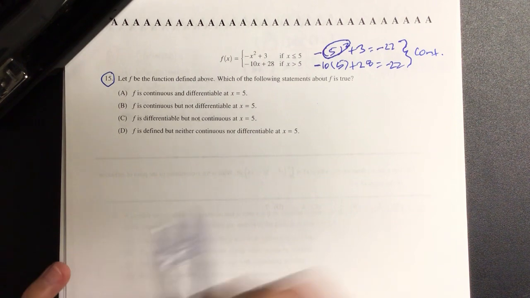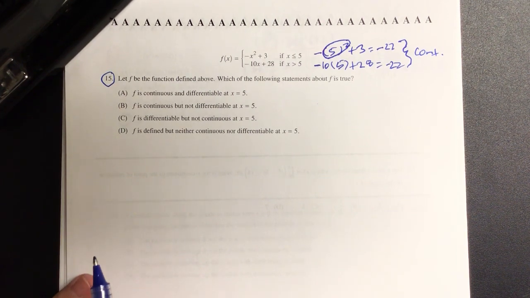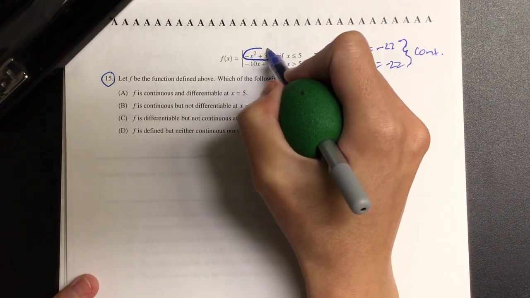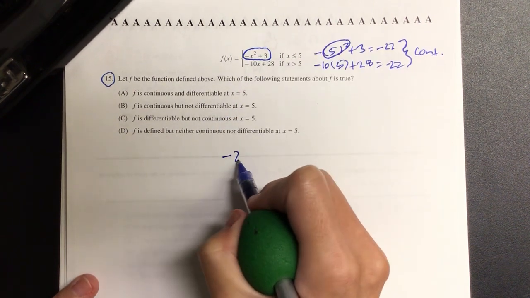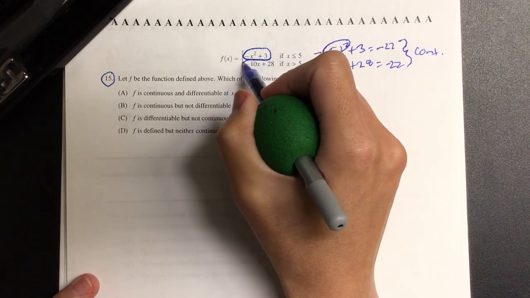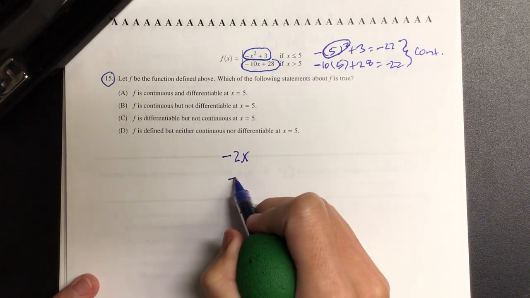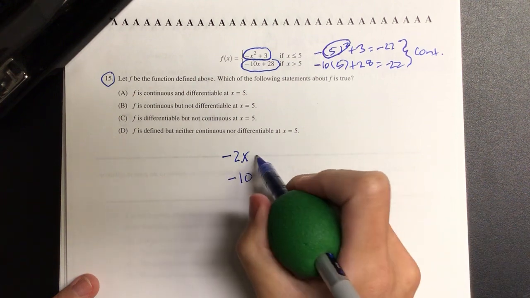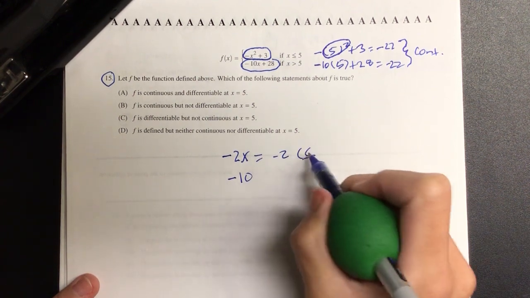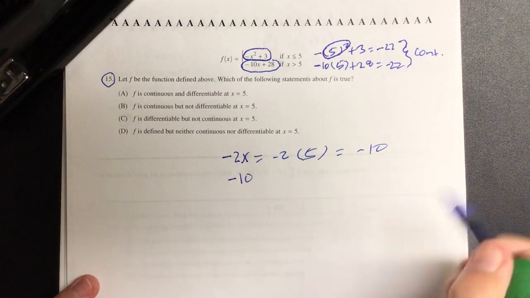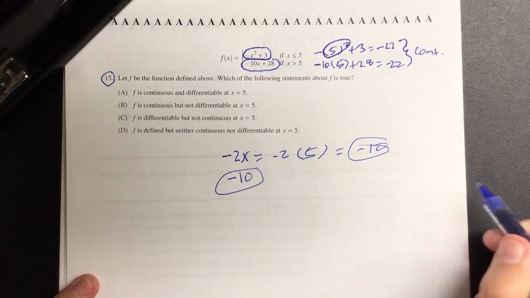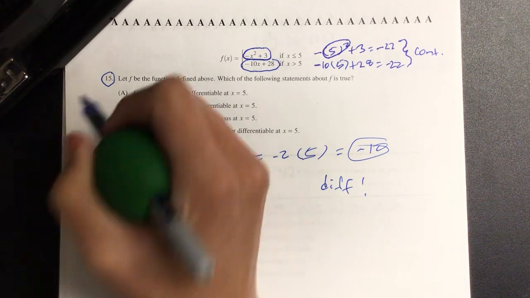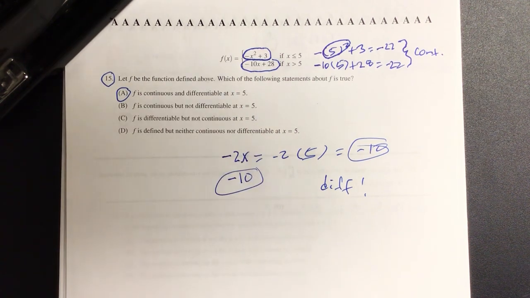And then for differentiability, I need to differentiate it, meaning find the derivative. So let's find the derivative of the top equation. It is negative 2x. Now find the derivative of the bottom equation. Simply 10. So the only one that I need to plug in the 5 into is this one. Negative 2 times the 5 gives me negative 10. Are they the same? So it is differentiable. So that's going to be option A.